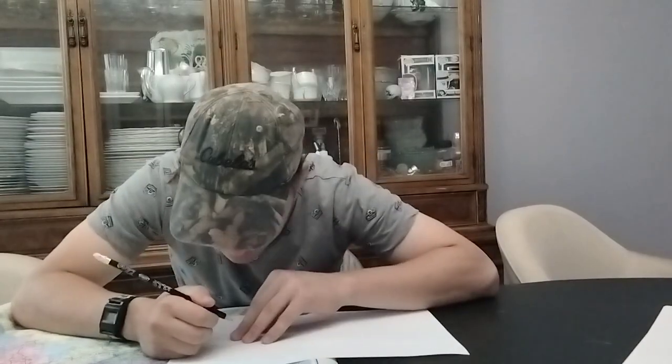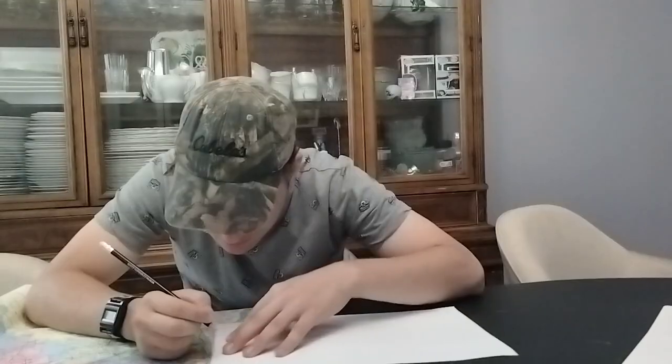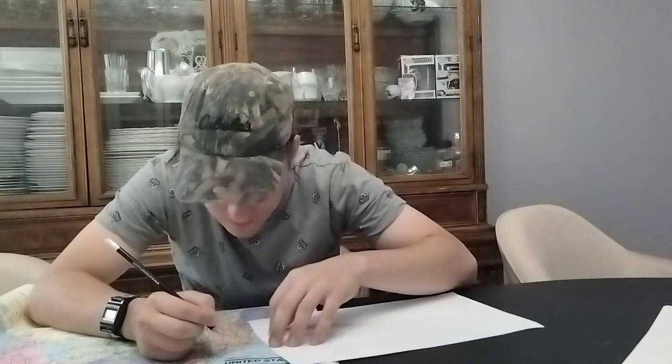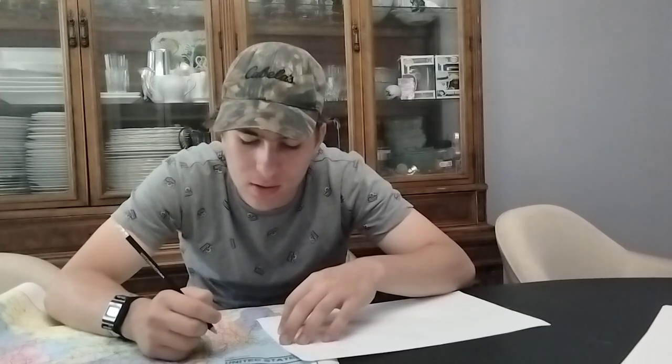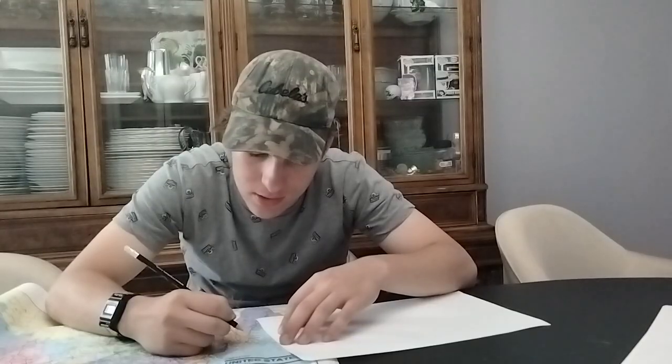Actually, my paper isn't thin enough to copy like that, apparently. Oh no. Well, it's good to have them more side by side, so you can see exactly.